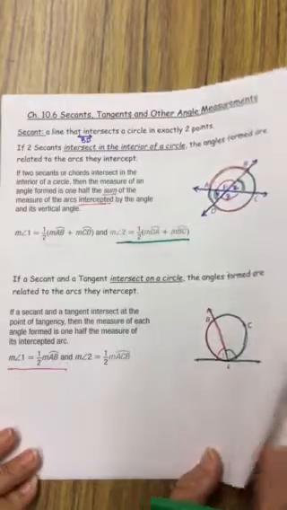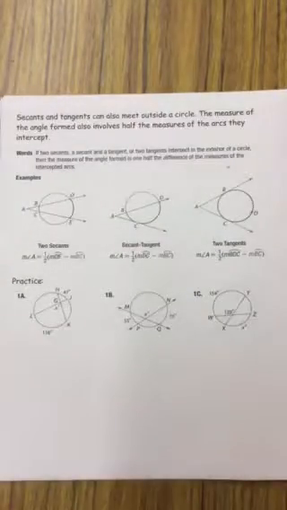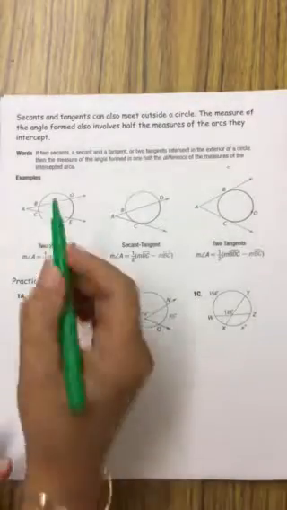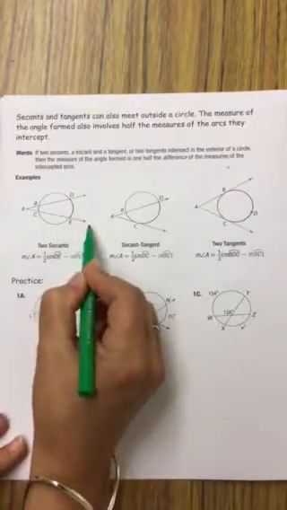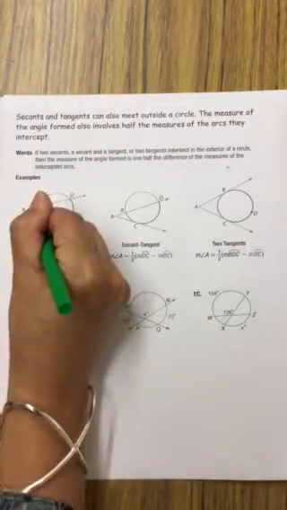Let's look at a couple more little summary problems. Secants and tangents can also meet outside of a circle. So here are two secants, and they're meeting outside of the circle. The angles involved, we're going to call exterior angles here.